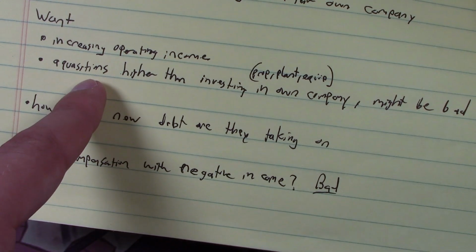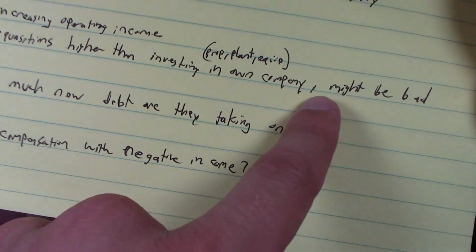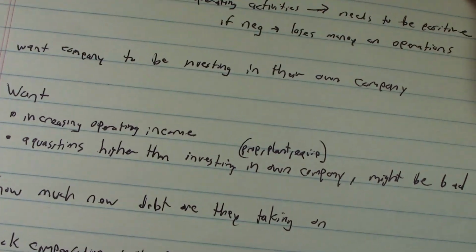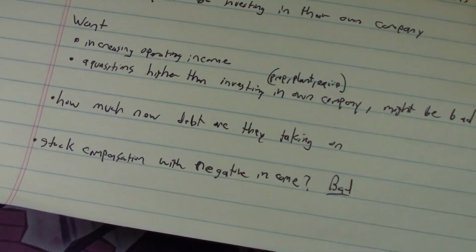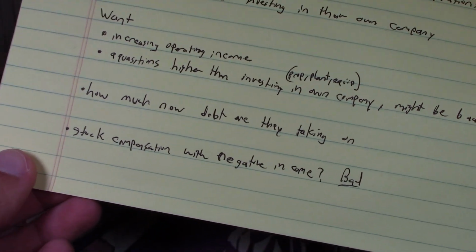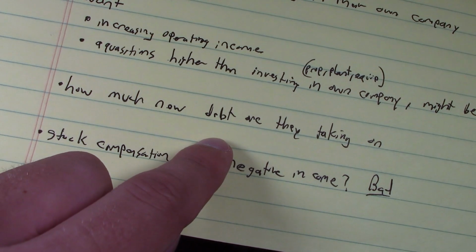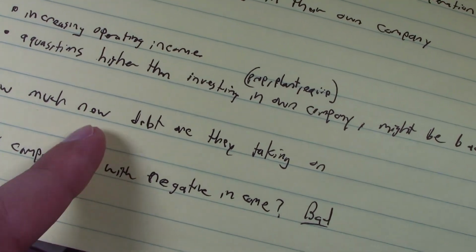Acquisitions higher than investing in own company might be bad. You've got to see where they're actually putting their money, basically cash flow. Where's their money moving to? We want it going back into the business, back to shareholders, as opposed to elsewhere. How much debt are they taking on? I don't know why I put that word.